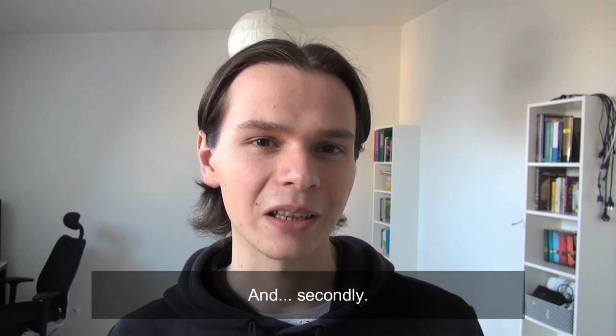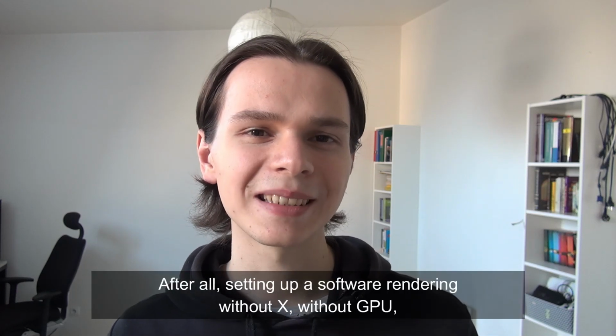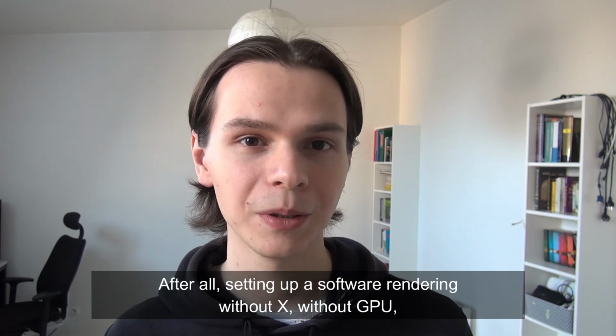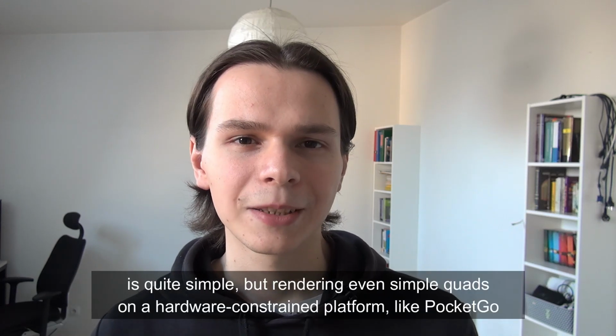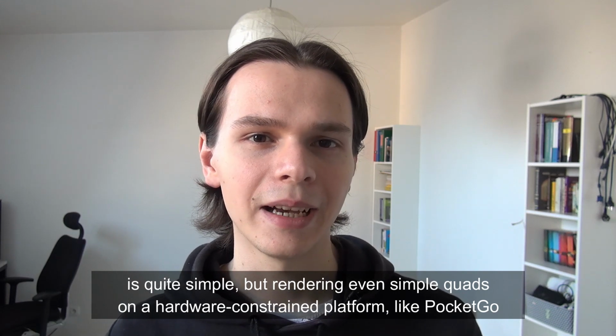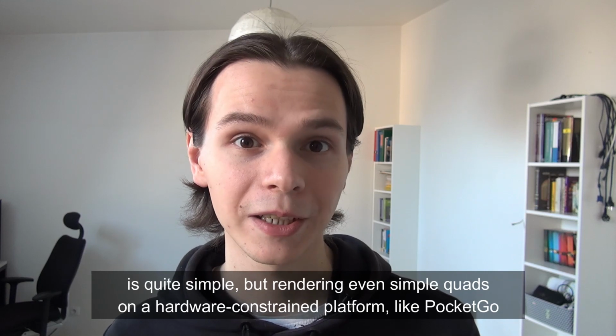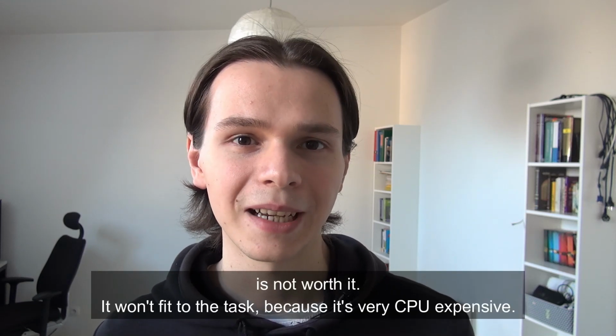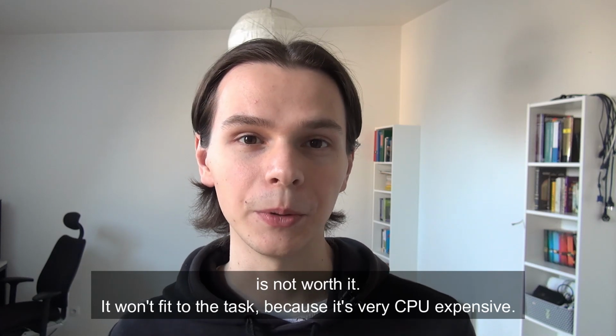And secondly, after all, setting up software rendering without X, without a GPU is quite simple, but rendering even simple quads on a hardware-constrained platform like PocketGo is not worth it. It won't fit the task because it's very CPU expensive.